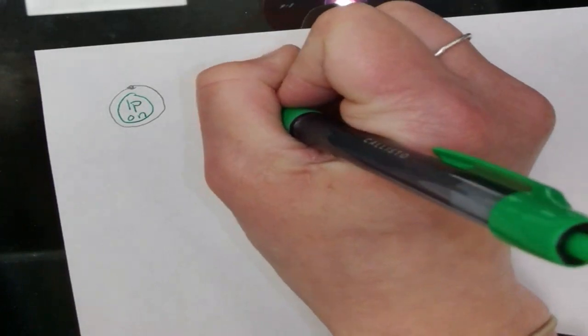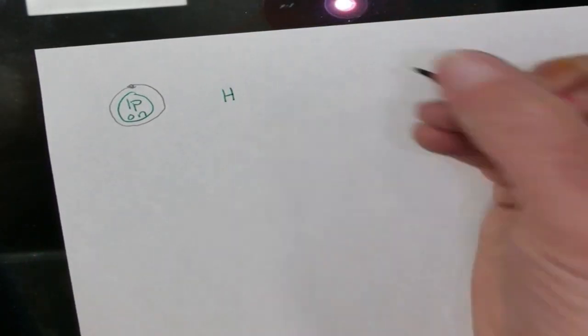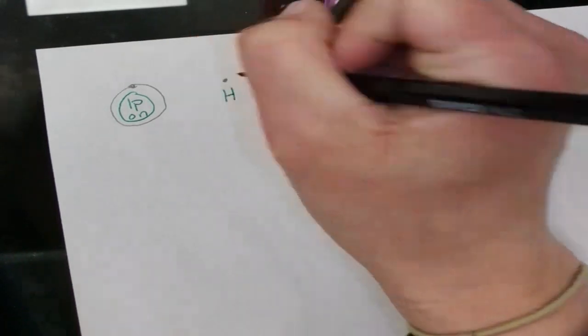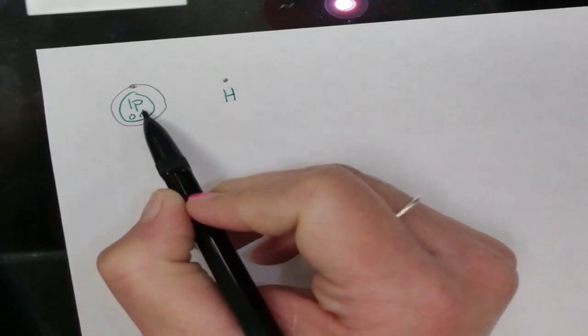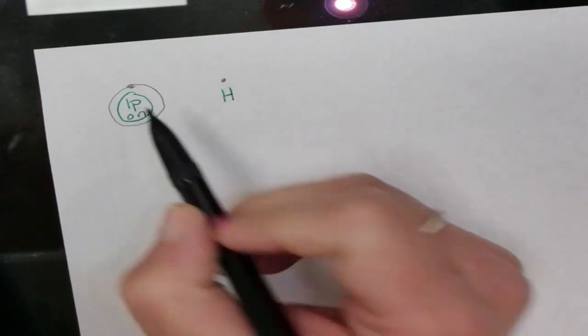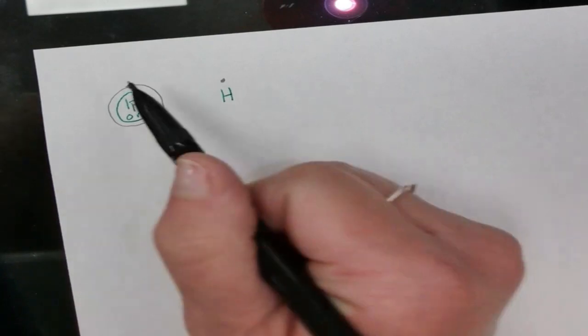So I've color-coded this because when we draw a Lewis structure, we are going to write the symbol from the periodic table. So for hydrogen, that would be an H. And we add in the valence electrons only. So this H represents the nucleus and any core electrons. The valence electrons go on the outside.